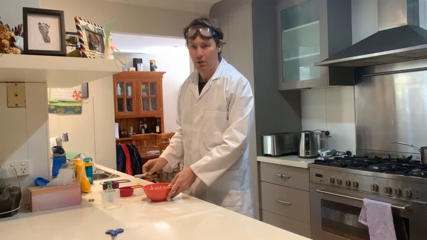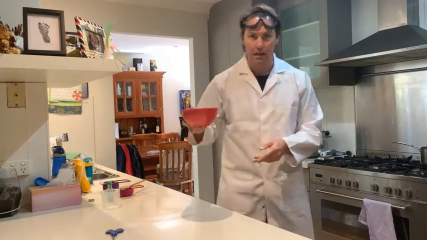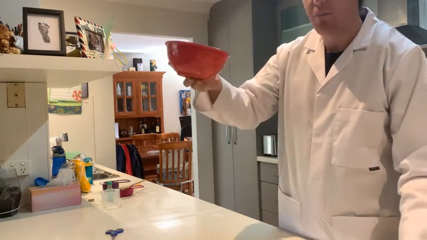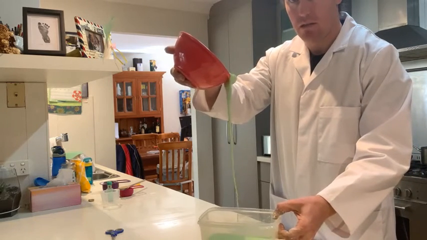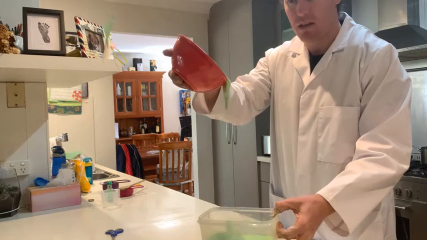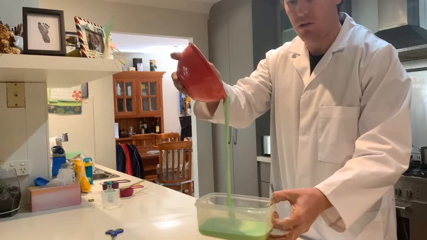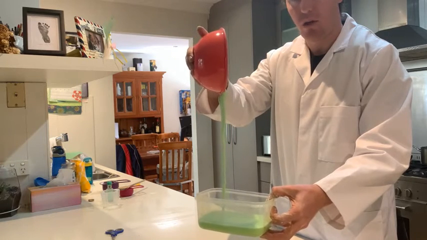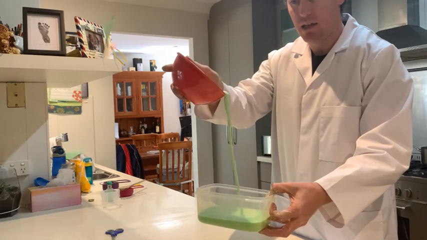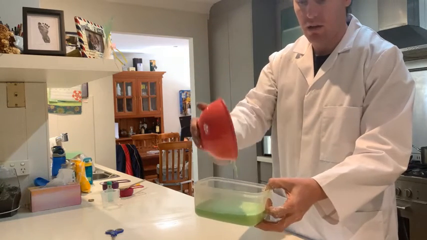Okay, my non-Newtonian fluid, my Oobleck, is ready. Watch me as I pour it out of the bowl. So runny. You can see it gets slow and fast as the different properties of it being a non-Newtonian fluid take over. Seems to flow so slowly, and it even breaks off in chunks, doesn't pour like water.